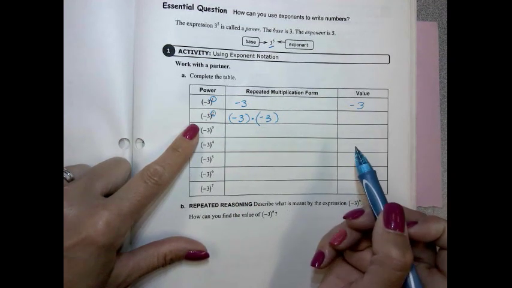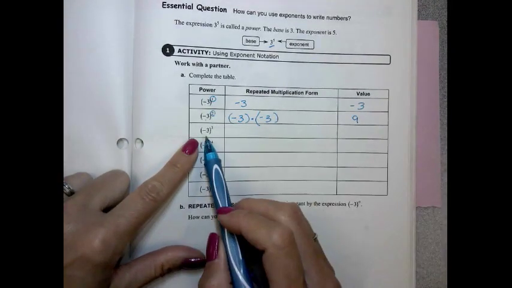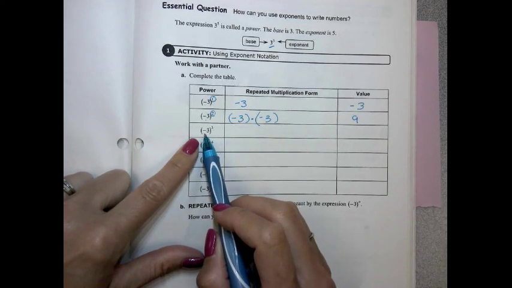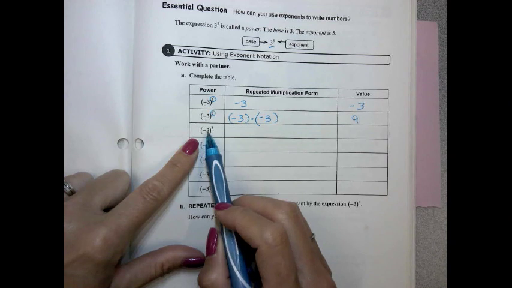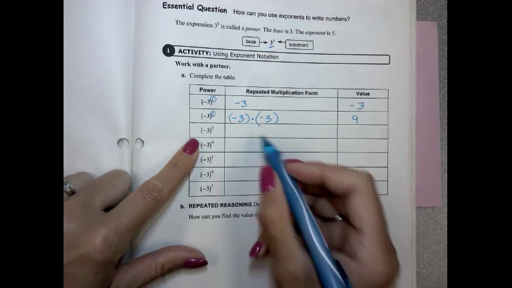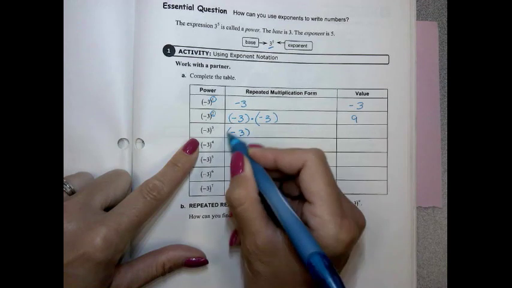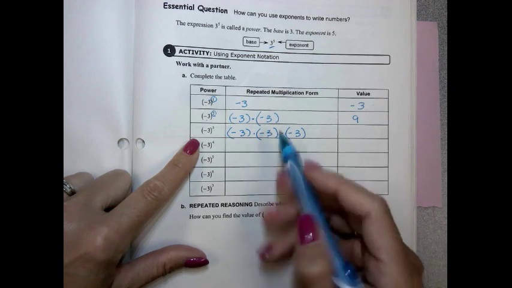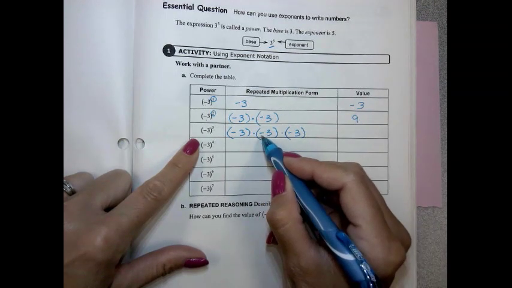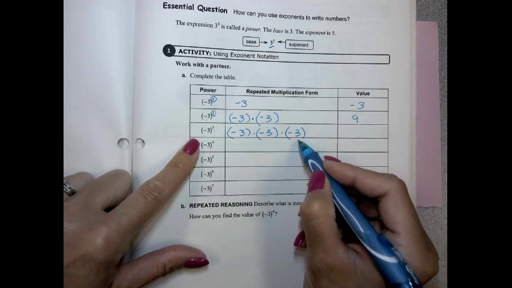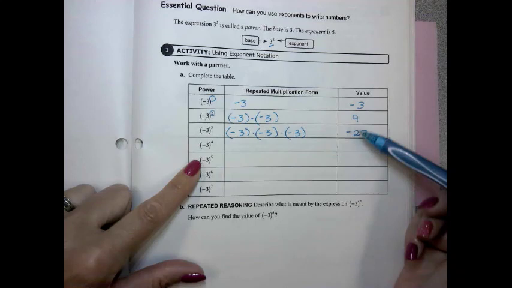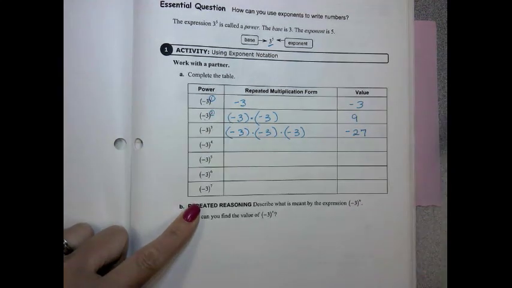The value of -3 times -3 is +9. -3 to the third power is -3 multiplied by itself 3 times. -3 times -3 times -3. -3 times -3 is 9. Times -3 is -27. Go ahead and finish the table on your own. Pause the video while you do that.